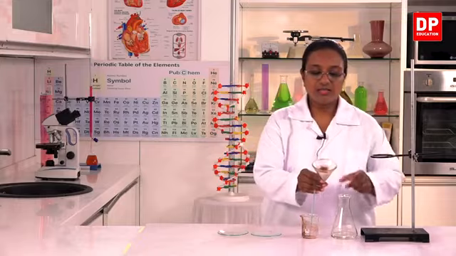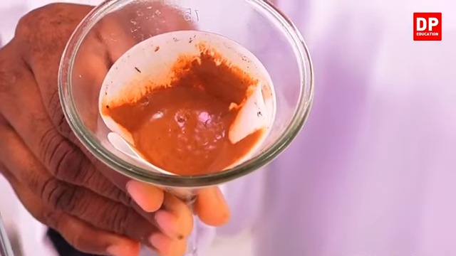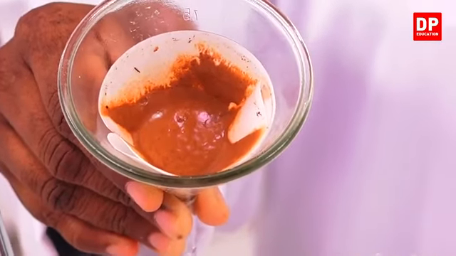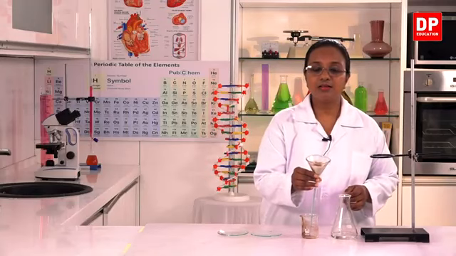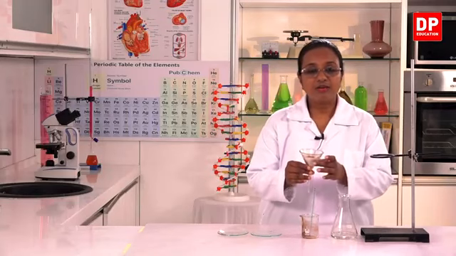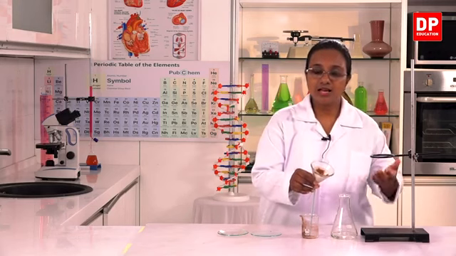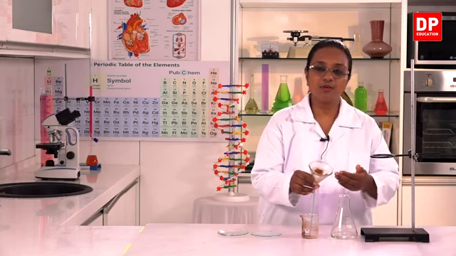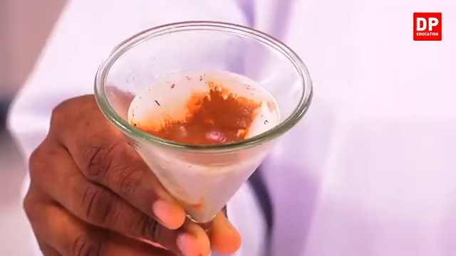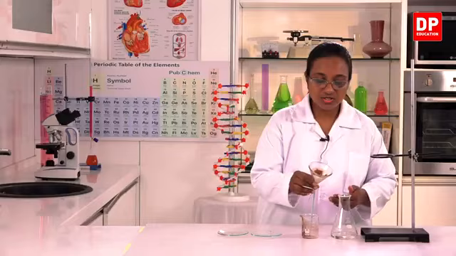So here you can see the residue, that is the soil residue that has been filtered by the filter paper. So what remains in the filter paper is the solid component that has large particle size. So therefore it doesn't get filtered through the filter paper, and that is called the residue.